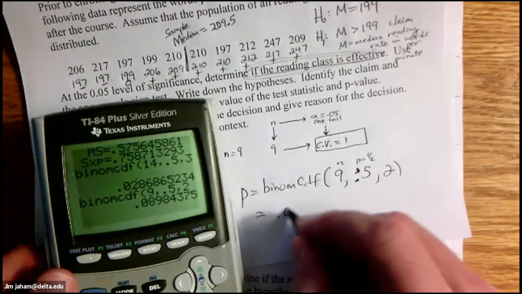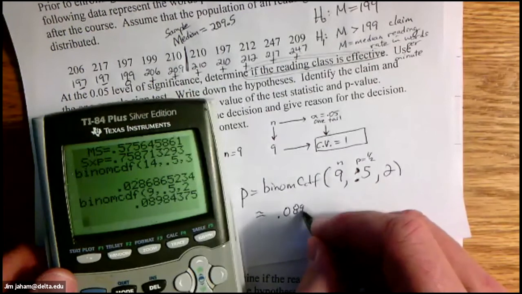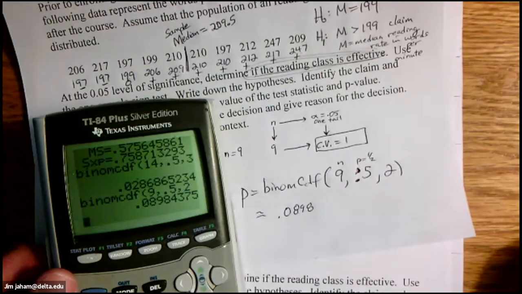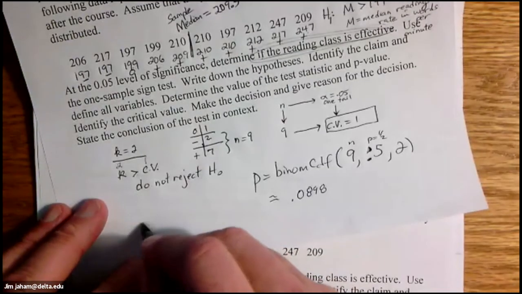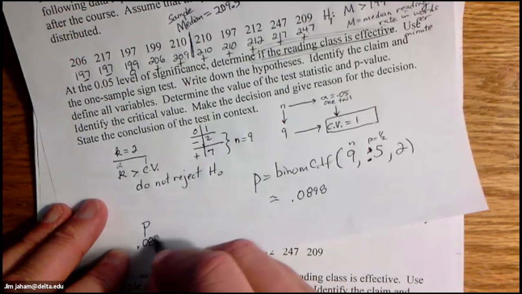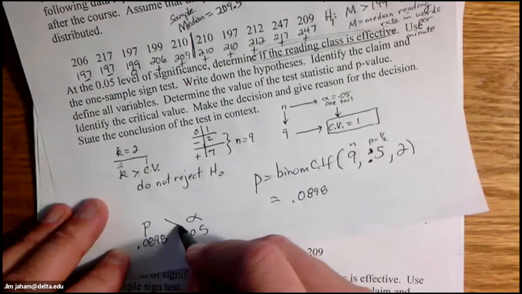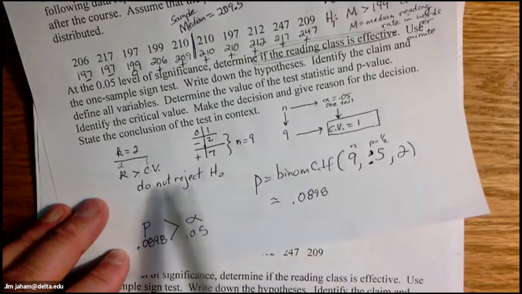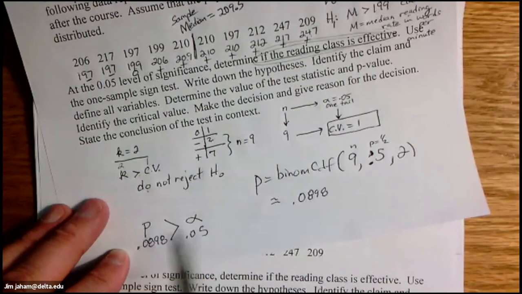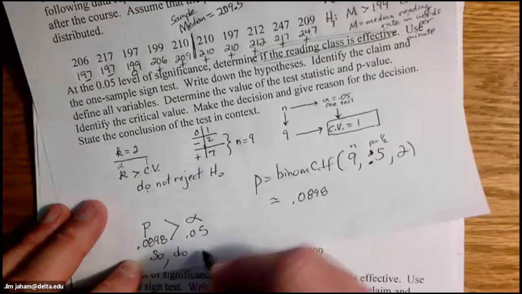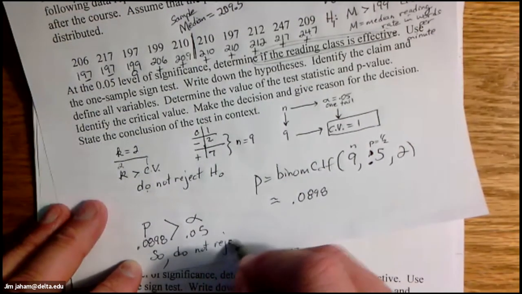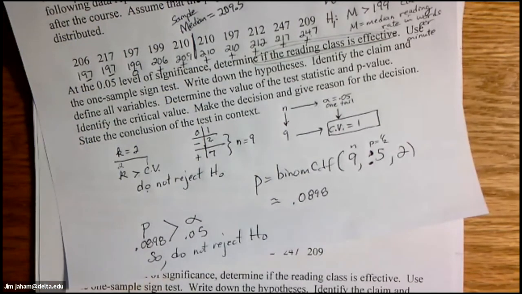And that's 0.0898. So in this case, we have p is 0.0898 and alpha is 0.05. And p is greater than alpha, so do not reject. Again, using the p-value is just another way to make the decision that's different than the critical value approach.